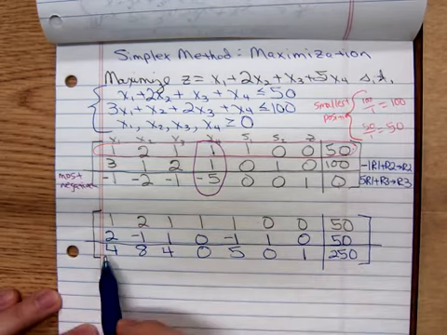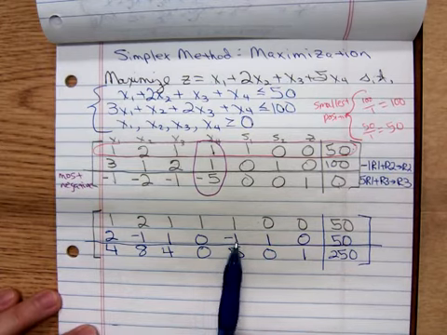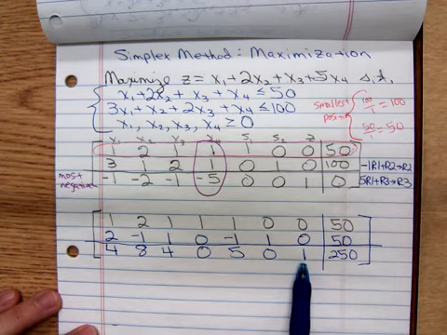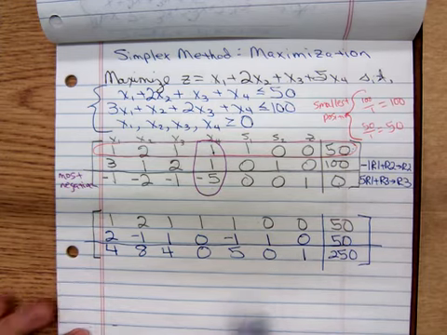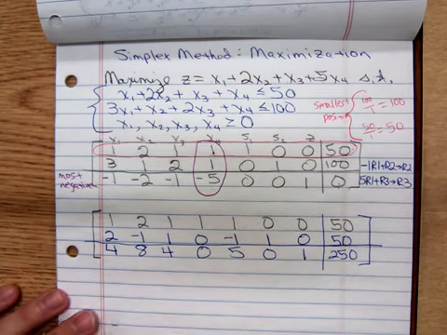There are no negative numbers remaining on the last row. Once again, you can have negative numbers appearing in the matrix. You just can't have them in the last row. There are no negative numbers remaining in the last row, so we know that we found the maximum value.